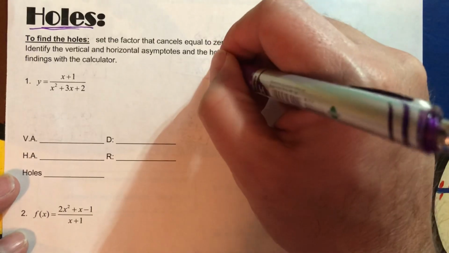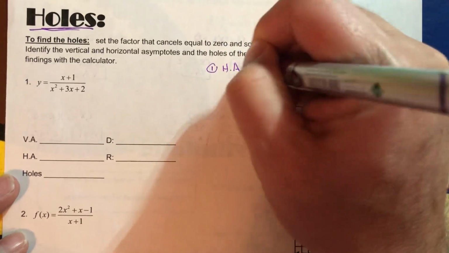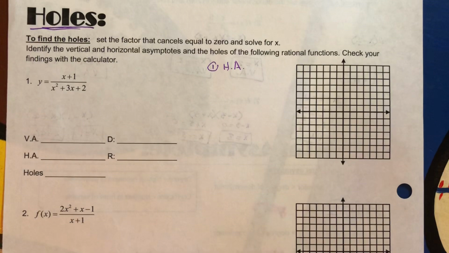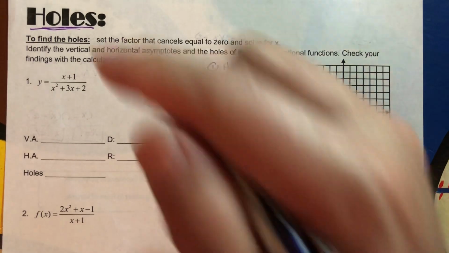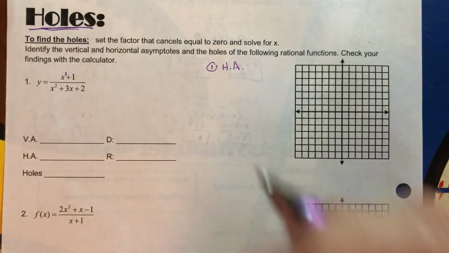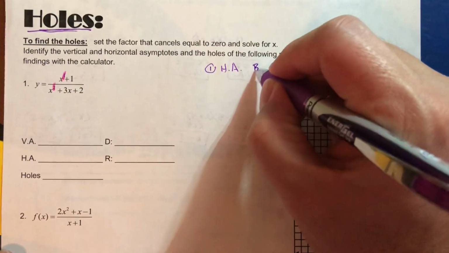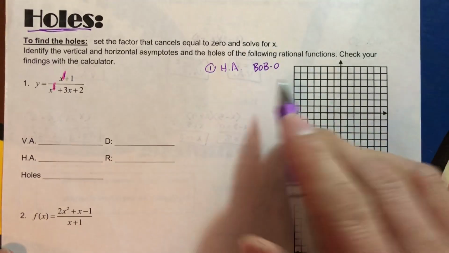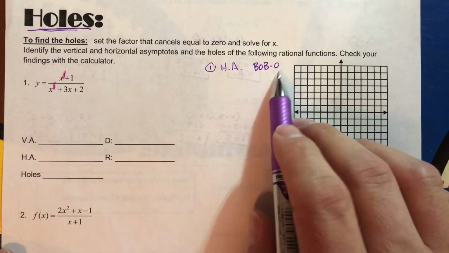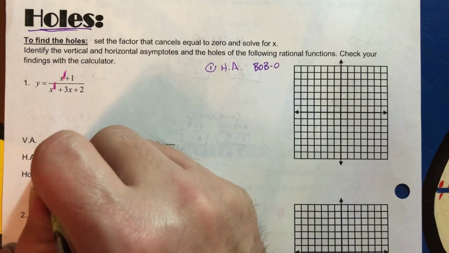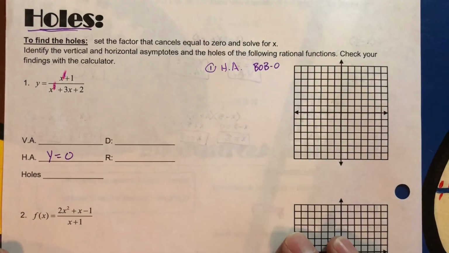I'll list out the steps right here. I want to find the HA first, because in my mind that is the easiest. So I look at the exponents again. That's a 1, that's a 2, so that's bigger on bottom, so it's Bobo. So that means the HA is 0, so y equals 0.